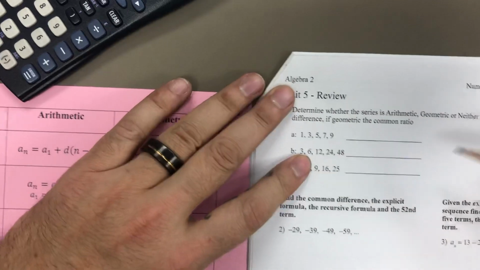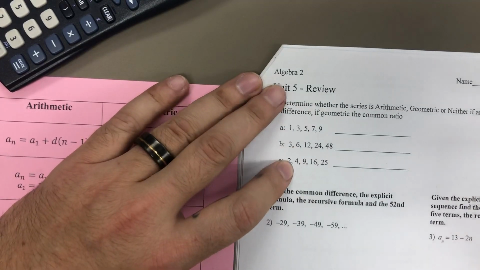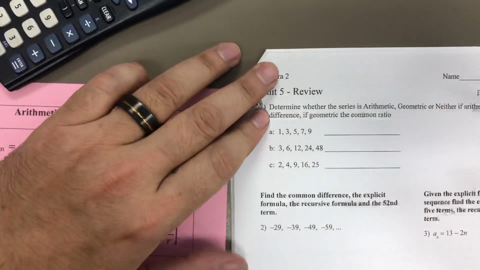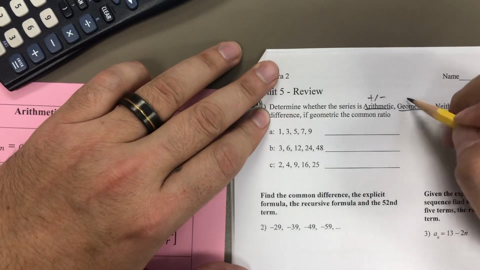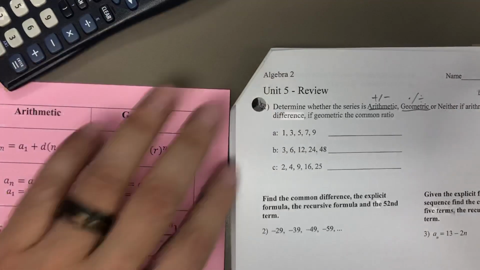Now, we got to determine whether the series is arithmetic, geometric, or neither. If arithmetic, list the common difference. If it's geometric, list the common ratio. So if it's arithmetic, it keeps adding or subtracting by the same number. Geometric means that it keeps multiplying or dividing by the same number. Neither means something else happens.